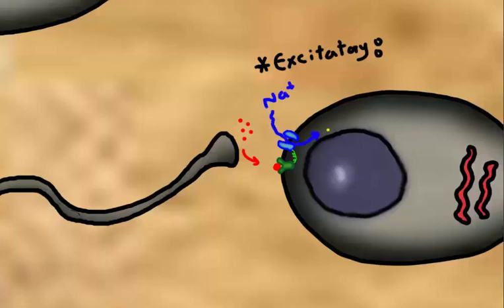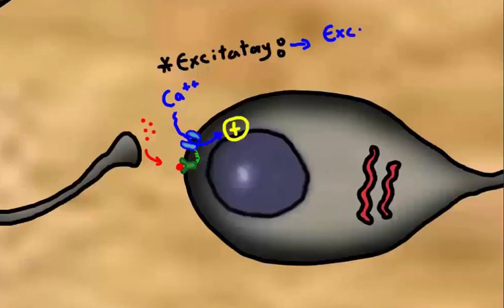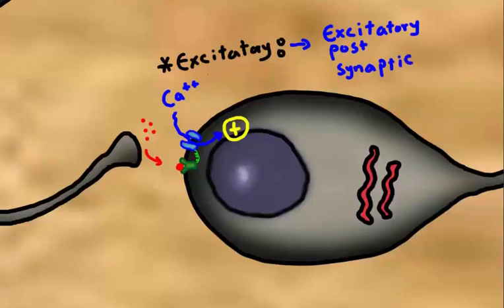It could be due to sodium or calcium ligand-gated channels, transporting positive charges to the inside of the cell down their concentration gradient. This process is called excitatory post-synaptic potential, and it's a type of local potential.